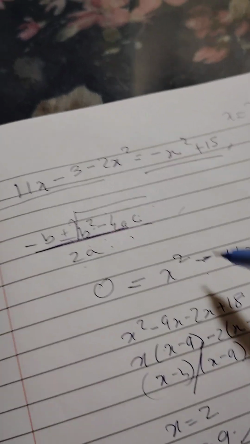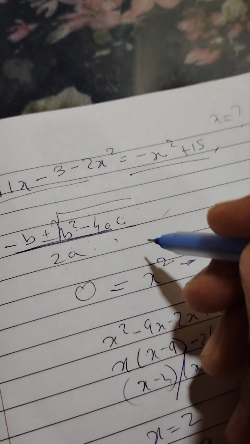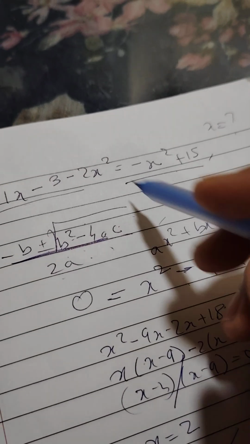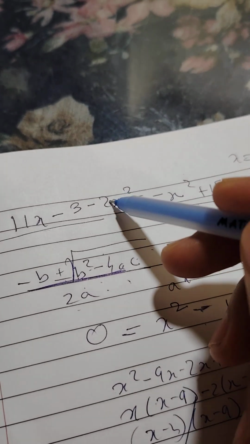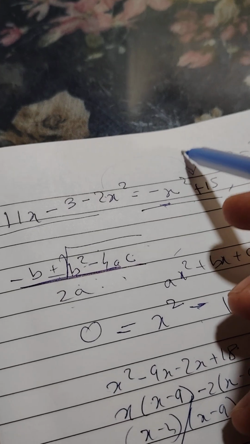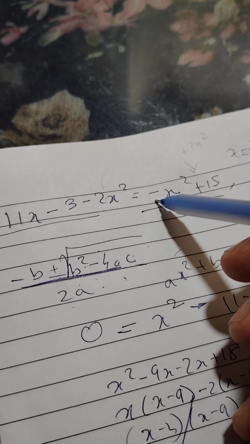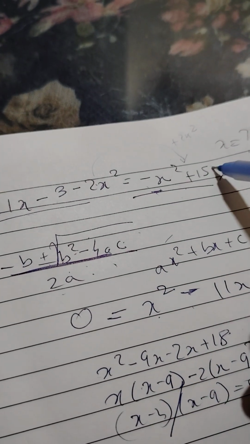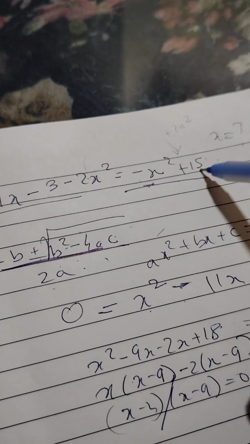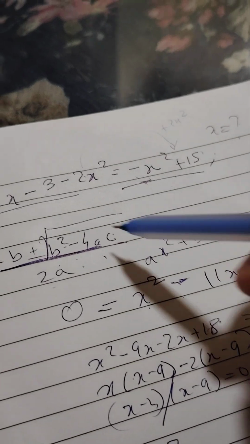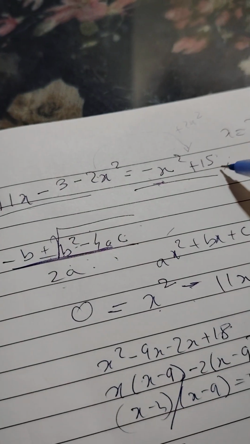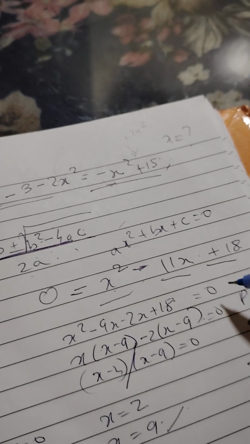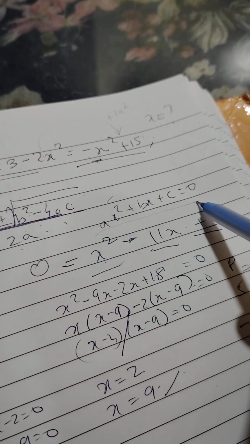To solve it with the factorization method, we put everything in the format ax squared plus bx plus c equals 0. We combine all the x squared terms. Minus 2x squared, when it comes to this side, becomes plus 2x squared. Plus 2x squared minus x squared equals x squared. We bring minus 3 to the other side, and 15 minus 3 becomes plus 3. 15 plus 3 is 18. And then we have 11x, which on this side becomes minus 11x. So we have our quadratic equation.